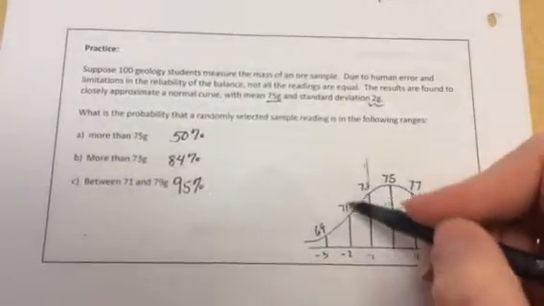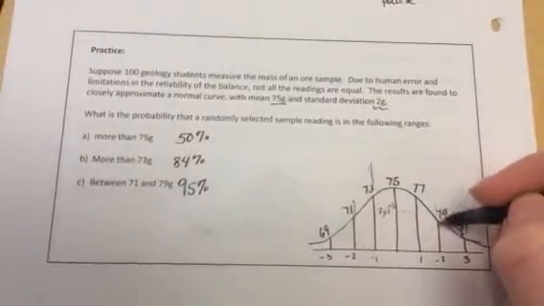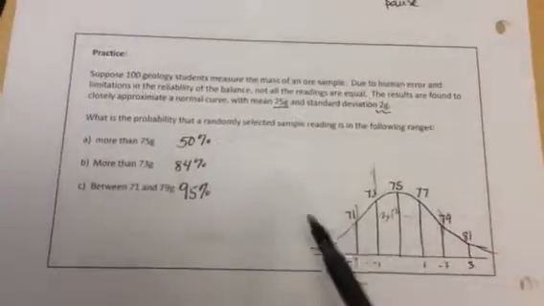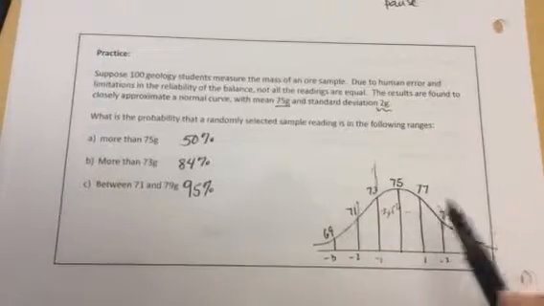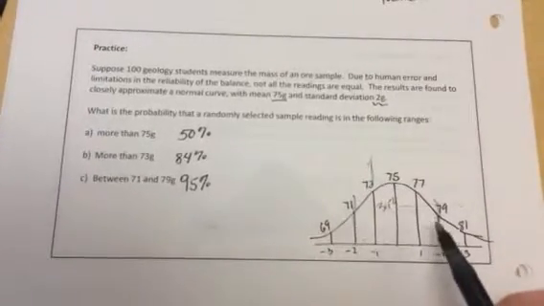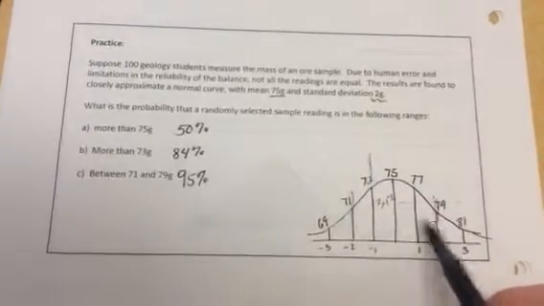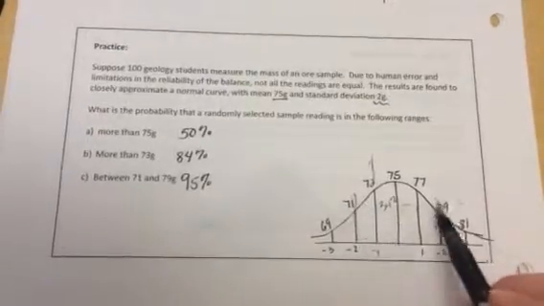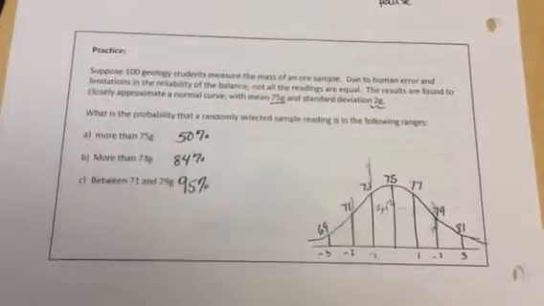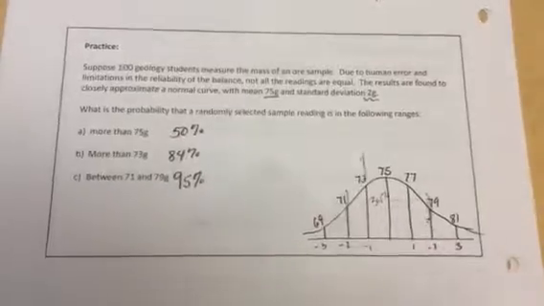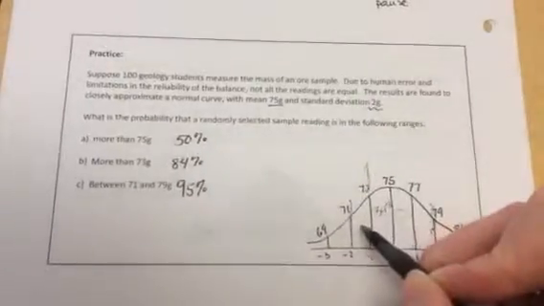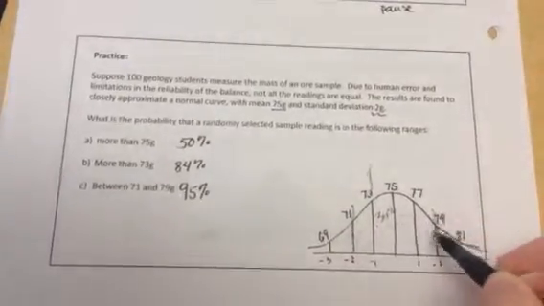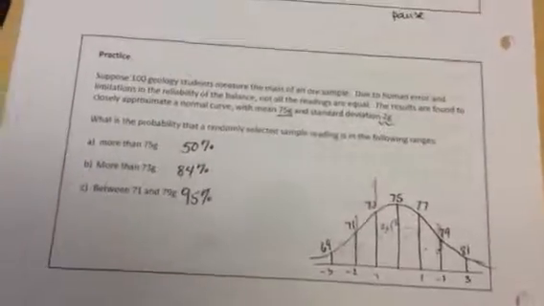And then between 71 and 79, well, we've said before, 95% of our data is within 2 standard deviations, and 71 and 79 would be at 2 standard deviations on either side, so about 95% of our data in between there. And even if you look back and you did 13.5 plus 34 plus this 34 plus this 13.5, you still would have gotten 95%.